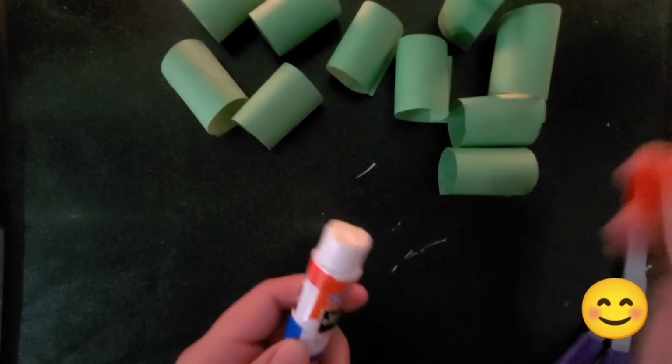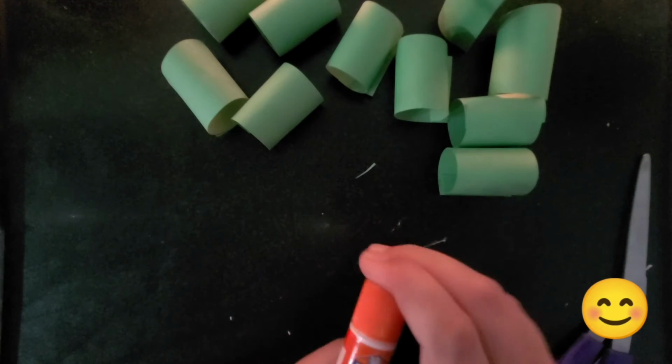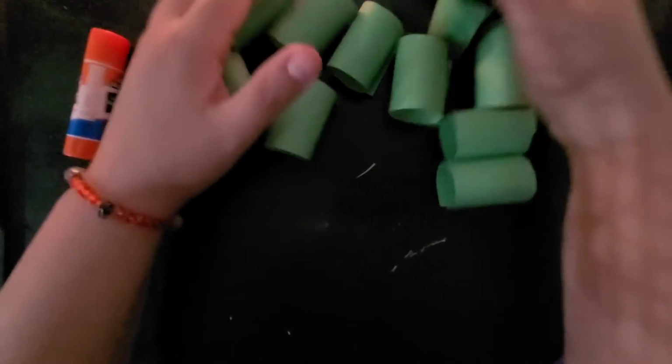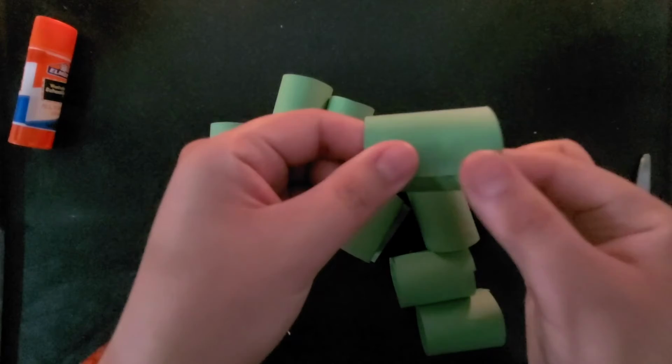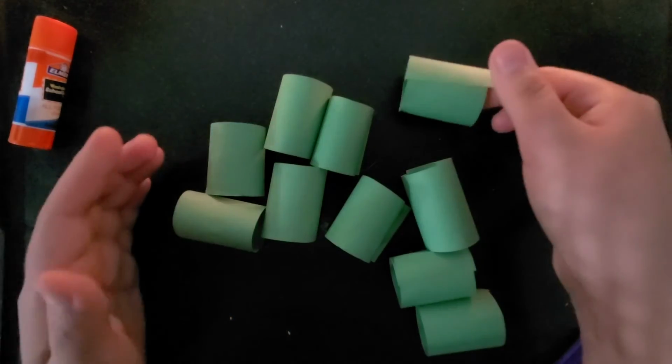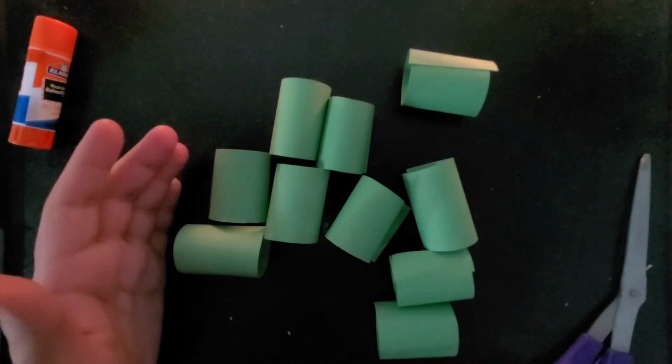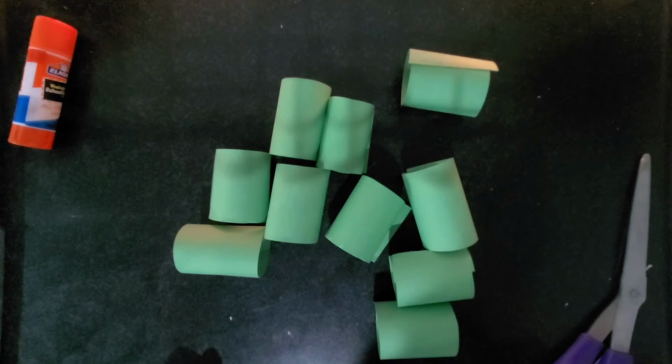But do make sure to put the cap back onto the glue. It might dry up. But now that we do have our little rolls, do make sure to press on it a little bit because they start opening up. So just put a little pressure for them to stick together.